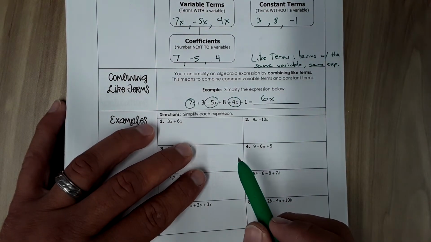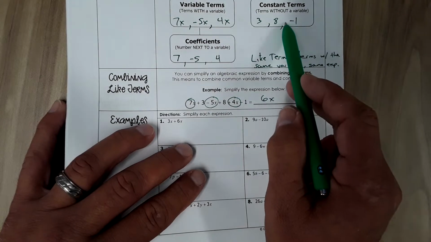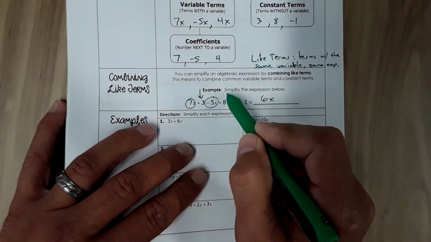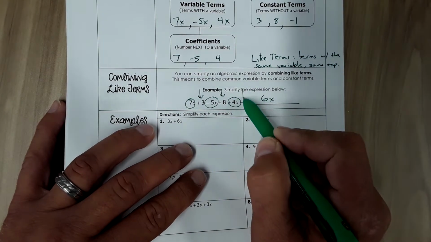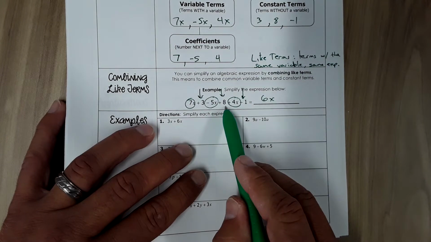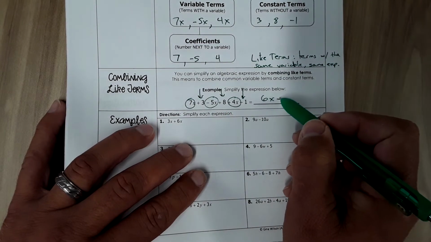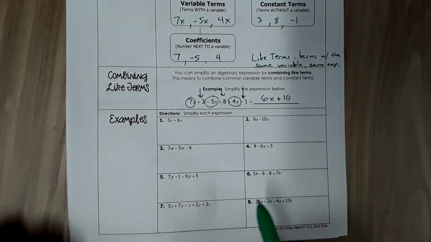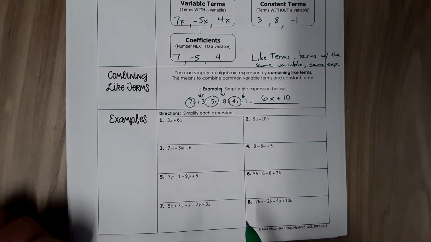Okay. Constants, the numbers without the variables, those can be combined as well. And in this problem, I have a 3, a positive 8, and a negative 1. And if I add those together, 3 plus 8 is 11, and 11 minus 1 is positive 10. Or 11 plus a negative 1 is positive 10. So that's how we combine like terms.